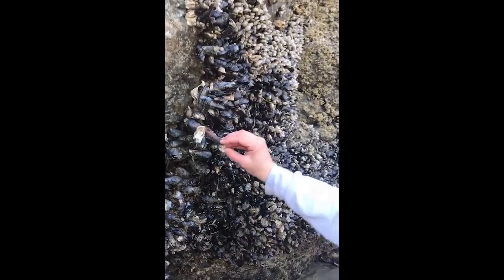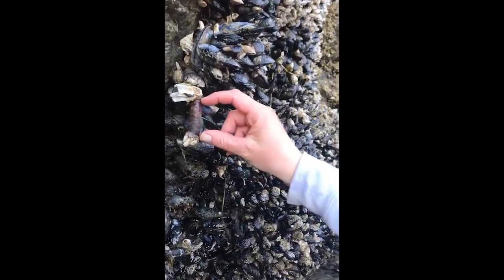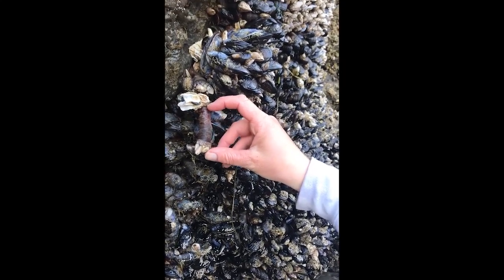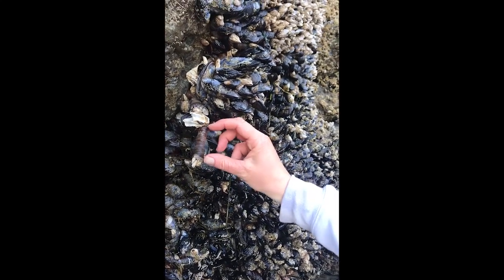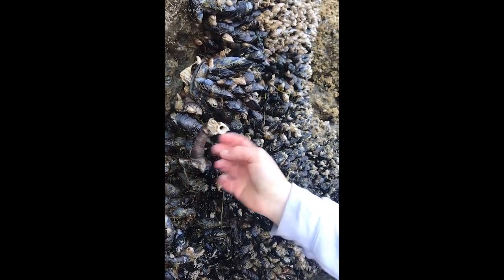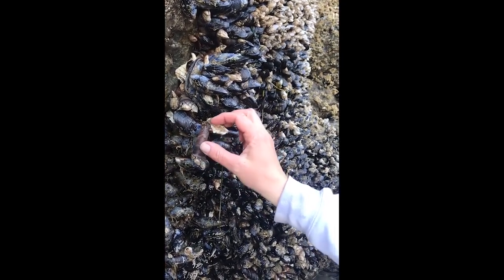Lots of different types of barnacles. Isn't it nice? Look at that. You can really see the neck of the gooseneck barnacle. What is that? A barnacle? Yeah, it's a gooseneck barnacle. Okay. You can see there's a little tiny mussel.